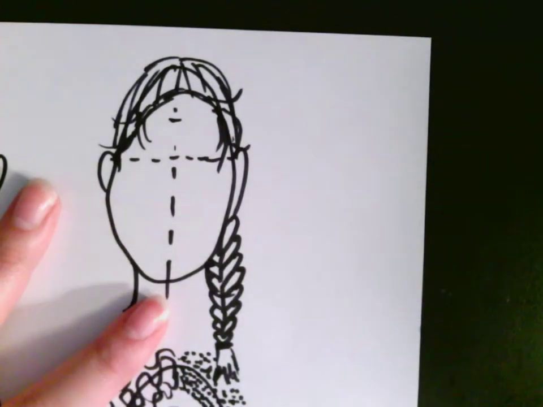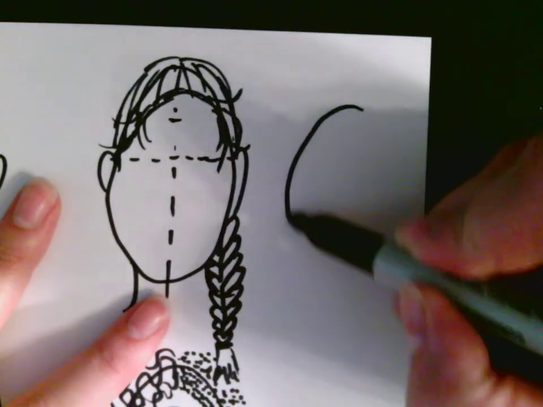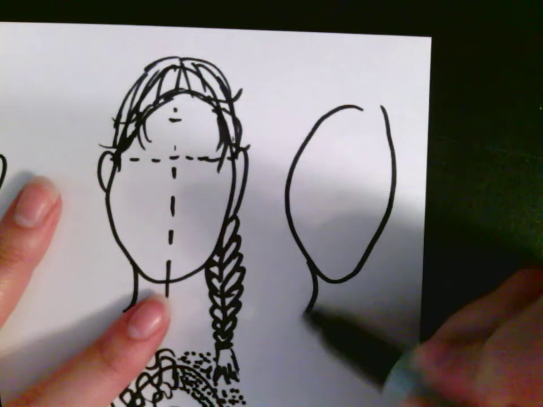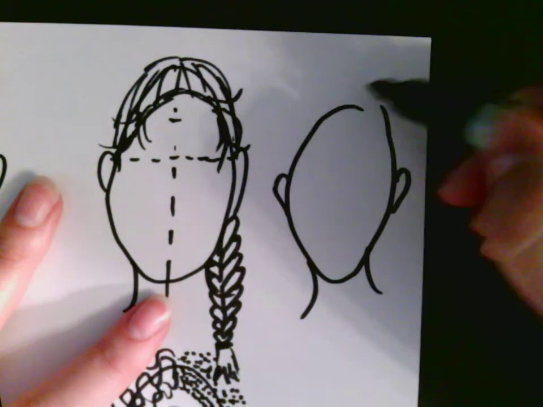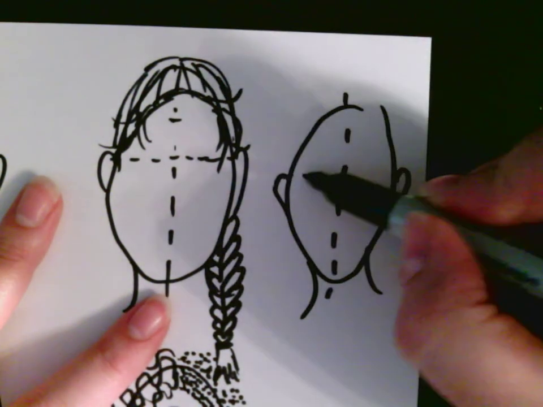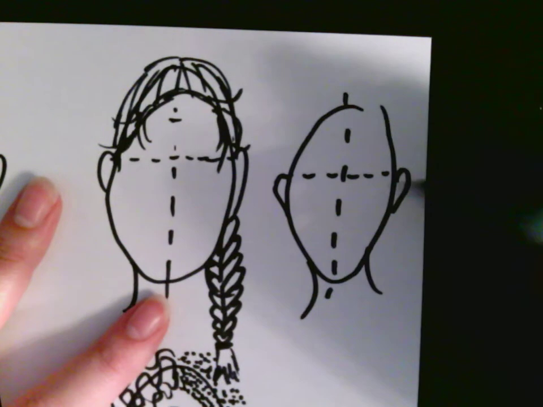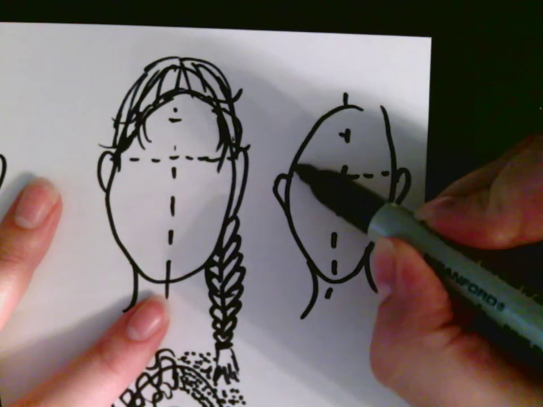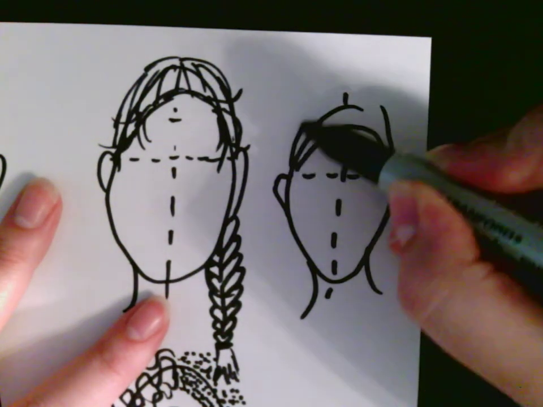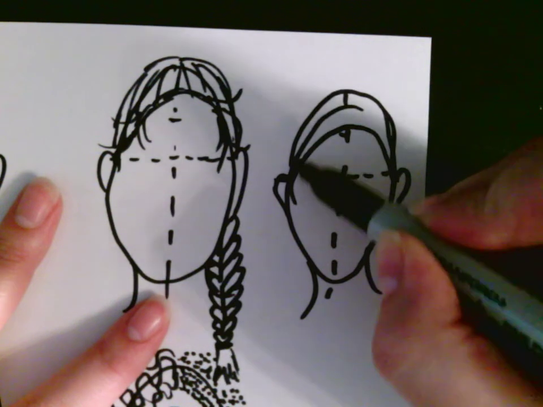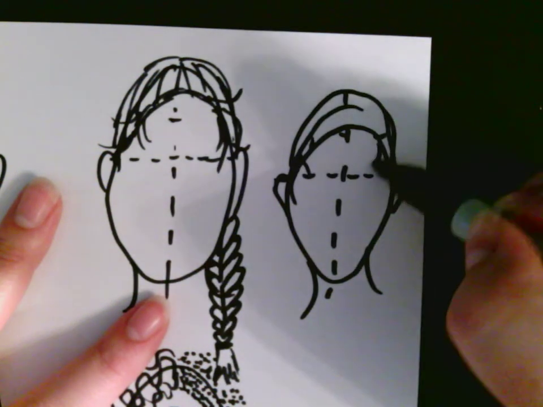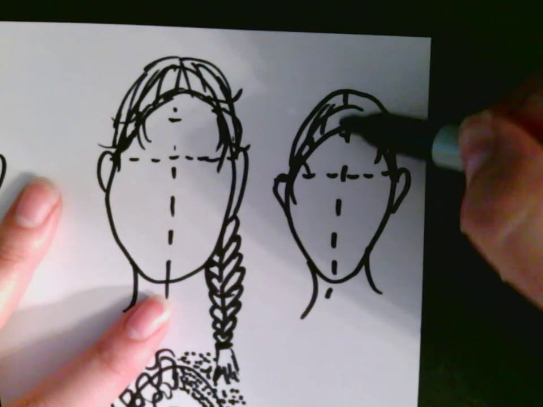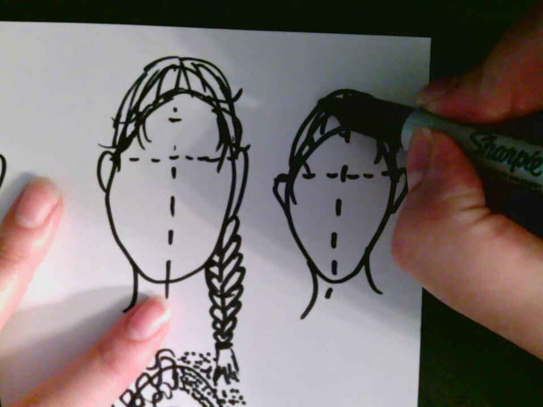Okay, and my very last one, I'm going to do it back up here, is if you have a religious bun on top of your head. So I'm going to draw the last head. I'm going to draw my neck, my ears, nose mouth line, eyes going across. And then it would be very similar to the ponytail style, and then leaving some room, hair coming off. A lot of times you have little curly cues.